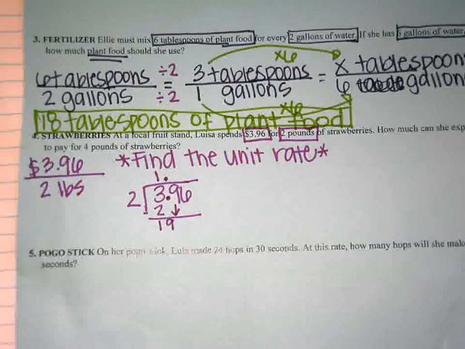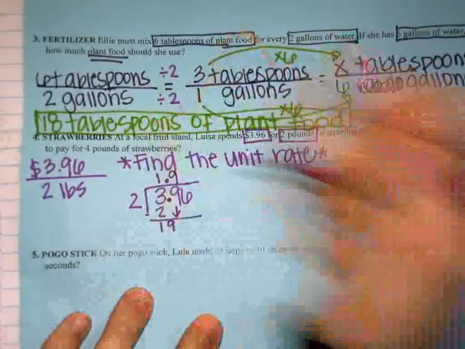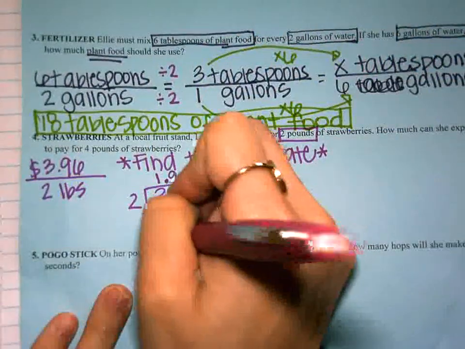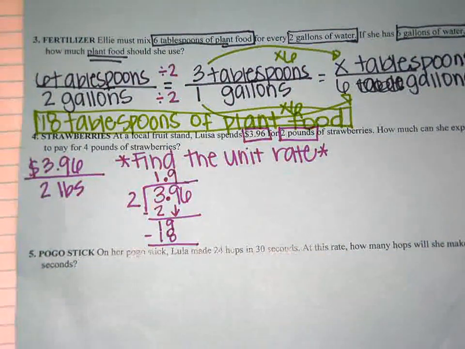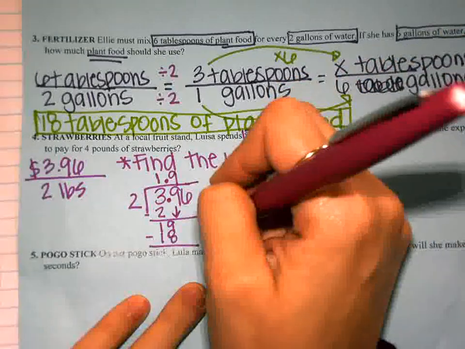2 goes into 19. How many times? 9 times, because 2 times 9 is what? 18. I subtract. 19 minus 18 is? 1. Hey guys, you should be able to answer this question for me. 19 minus 18 is what? 1. What do I bring down?